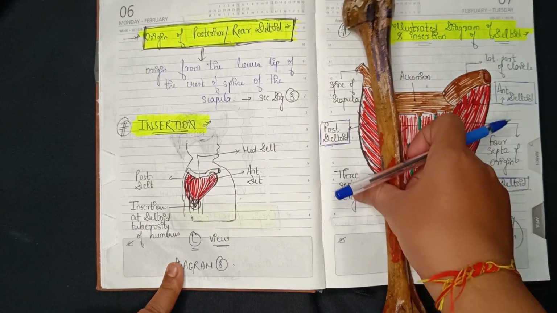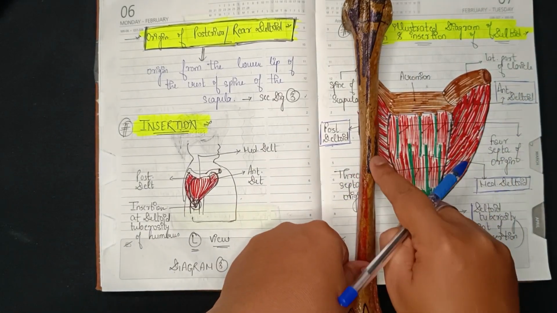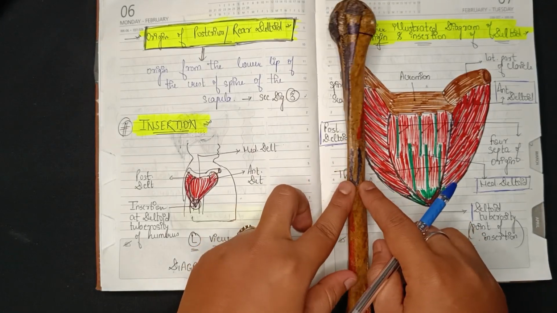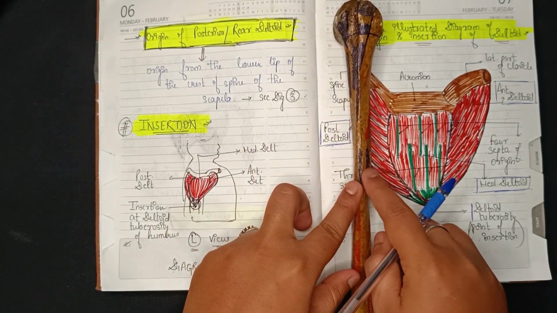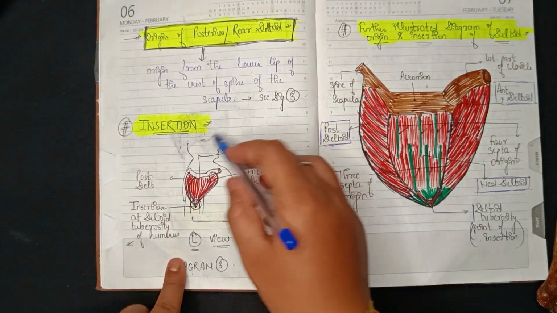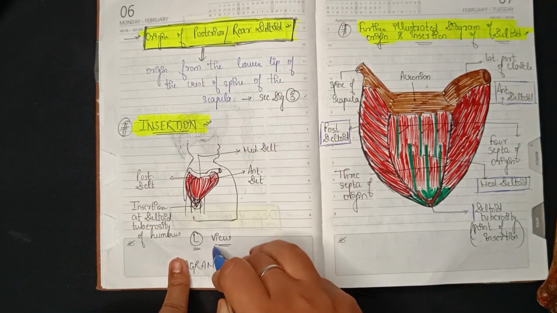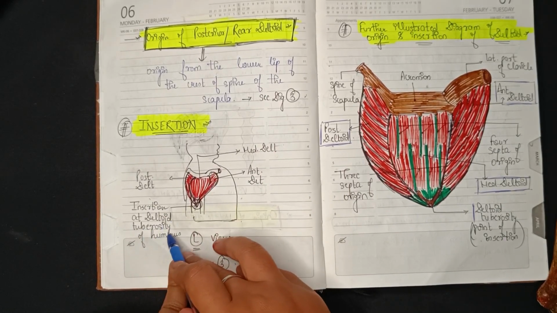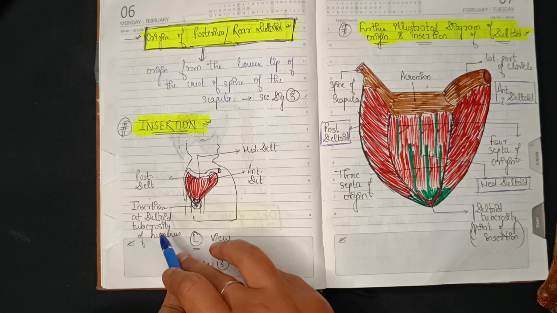You keep the bone like this and see the lateral point, and all the fibers are getting attached at this junction, which is the deltoid tuberosity. So for the insertion, you can make this lateral view diagram, and you can point this part, which is the insertion at the deltoid tuberosity of the humerus bone.